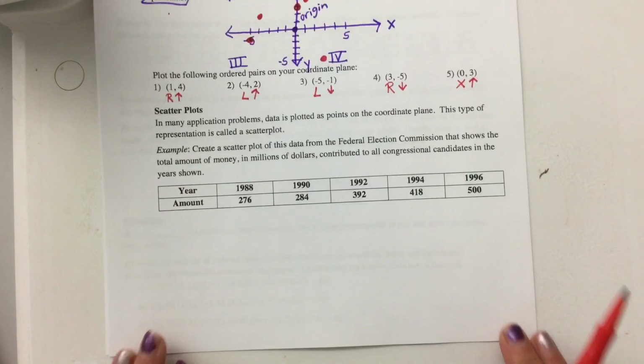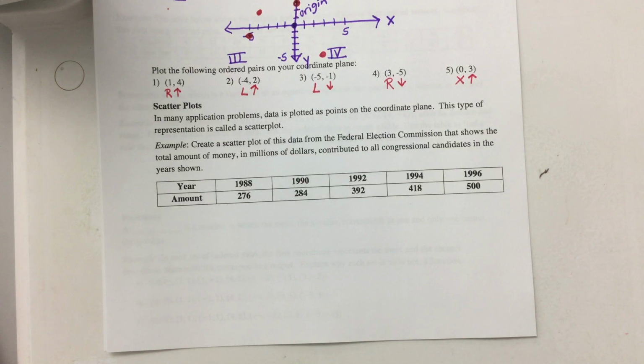Okay. Scatter plots. In many application problems, remember application problems are those really cool story problems that we all love. When you're doing application problems, your data is going to be plotted as just points on a coordinate plane. That means that you don't connect them. What you're going to do is have points and you look for a trend. Do the points tend to go upwards? Do they tend to go downwards? Are they just all over the place? Okay. This type of representation is called a scatter plot.